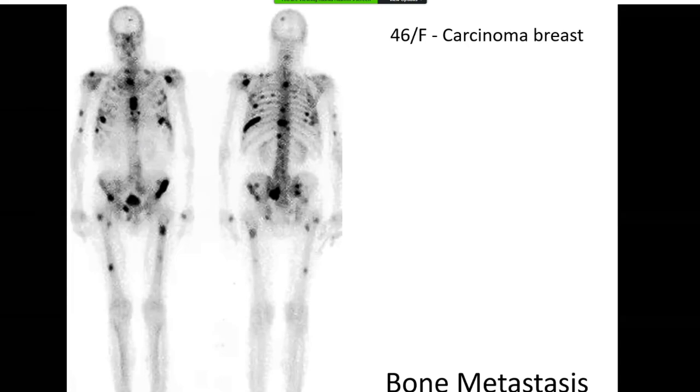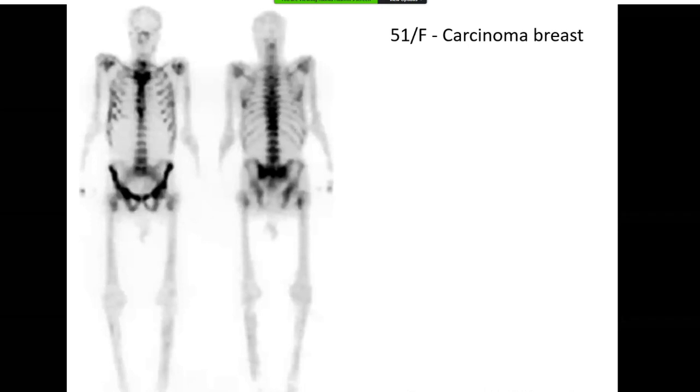Yep, you have a question? Yes, sir. If there is a case of super scan, and we see symmetrical uptake only in the ribs, what are the differentials for that case? I had a case in the exam, but I couldn't answer it. Sure. So let's get to this case.